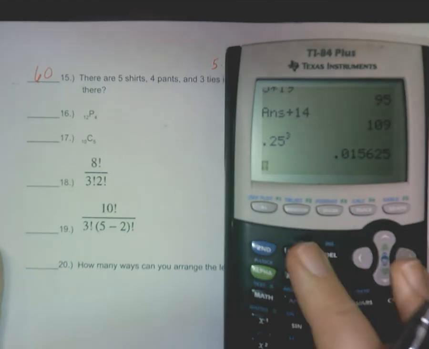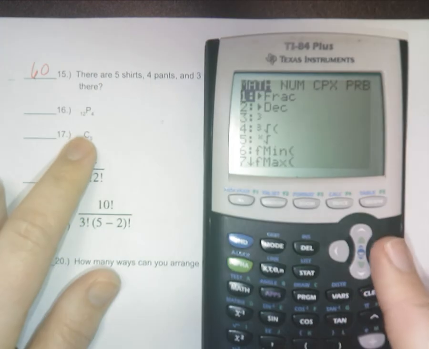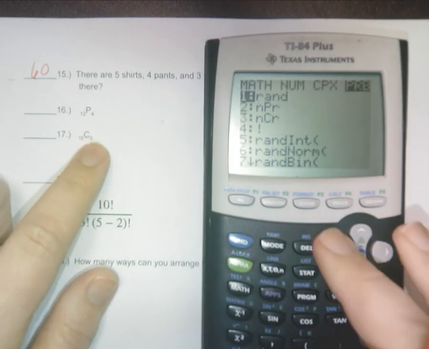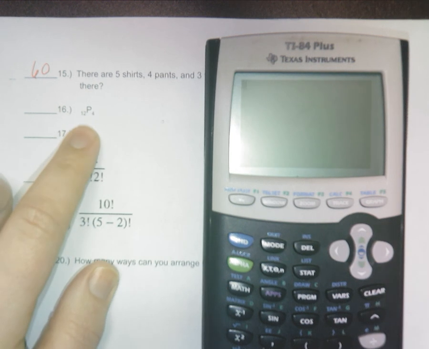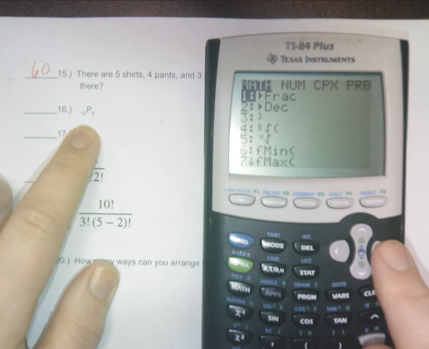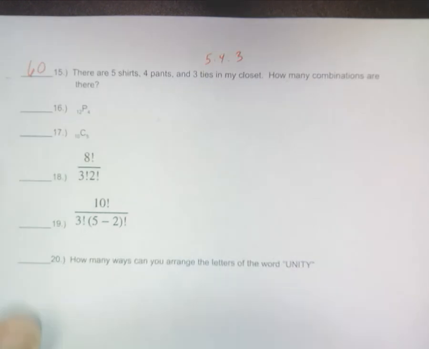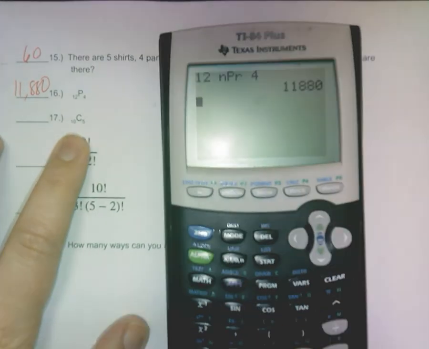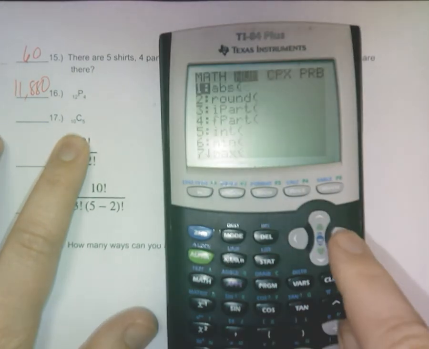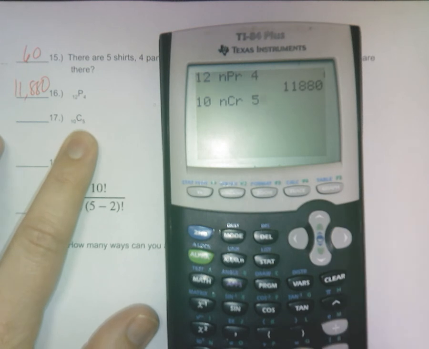All right, 12P4, remember that is permutation. You notice you can find that in math, prob, P, and whoops, this is an old calculator, so I actually have to type 12 first. Math, prob, and then put 4, 11,880. Same thing here, type a 10, math, prob, combination, 5, and 252.